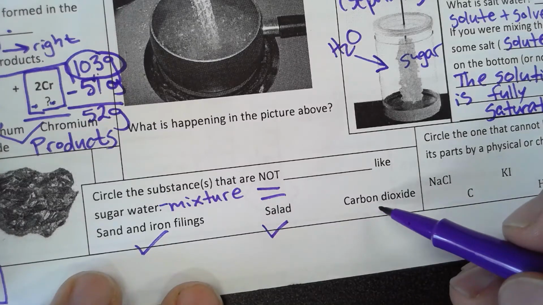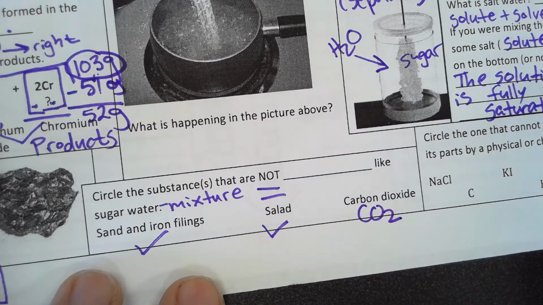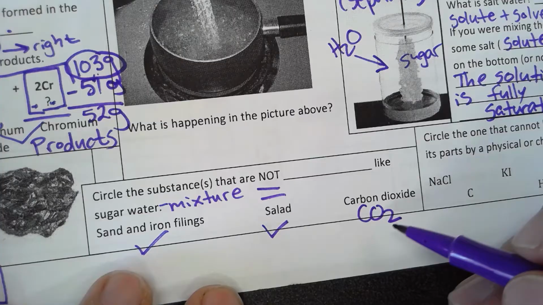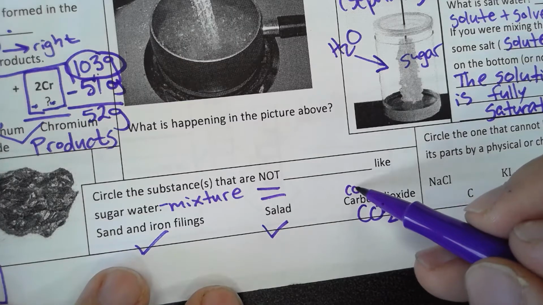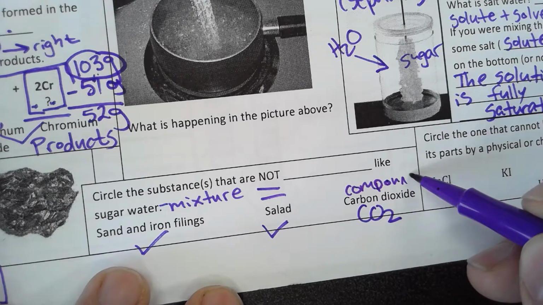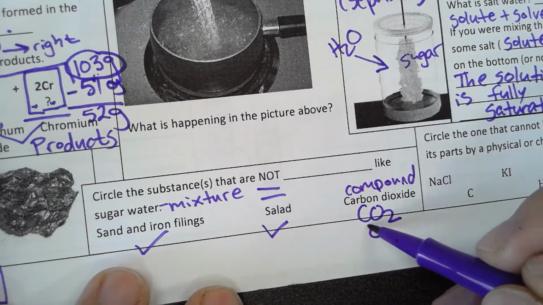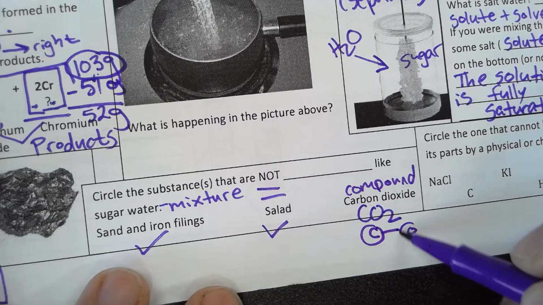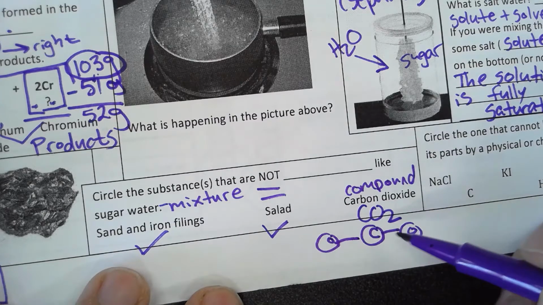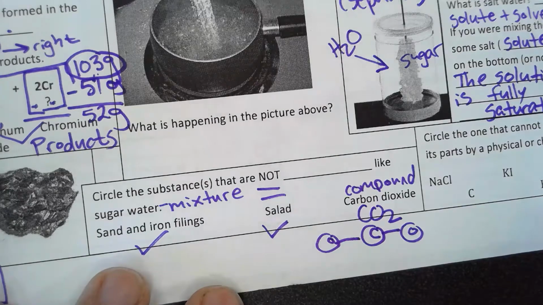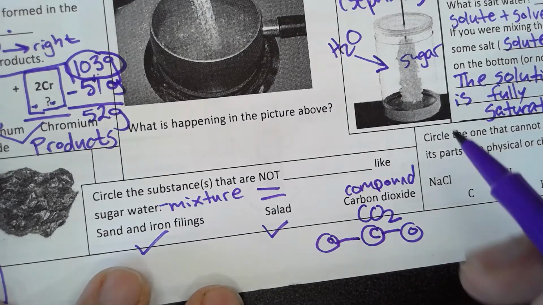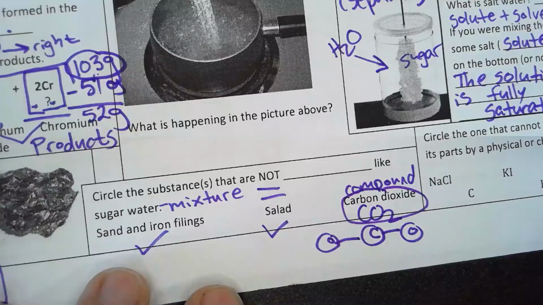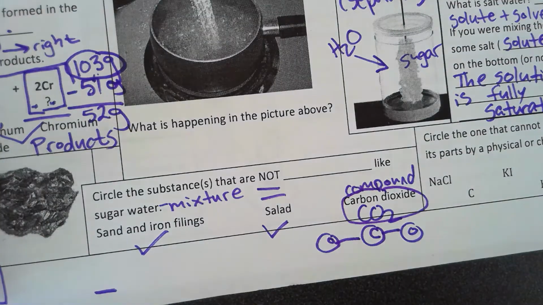Is carbon dioxide a mixture? Carbon dioxide is CO2. It's not. Carbon dioxide is a compound. Okay, it has one carbon atom and two oxygen atoms. So it is not a mixture, it is a compound. So you can circle this one. This is not like salt water.